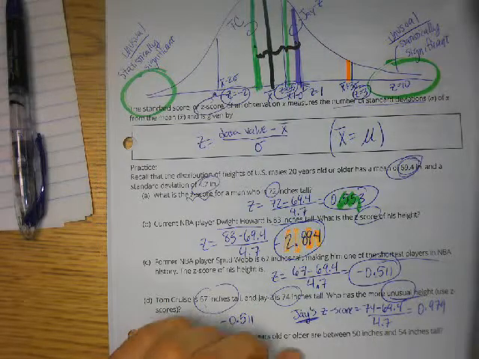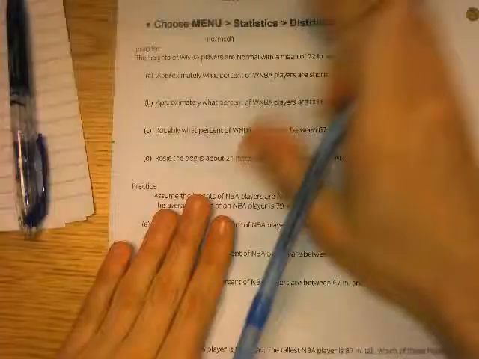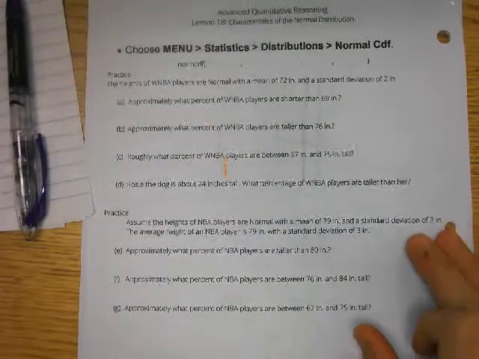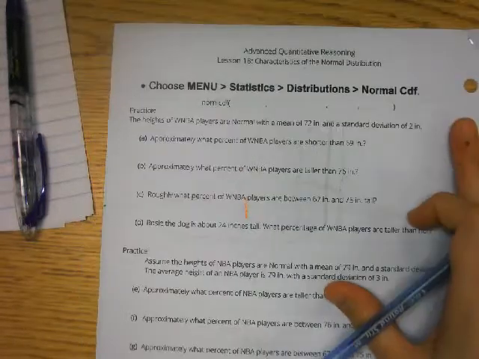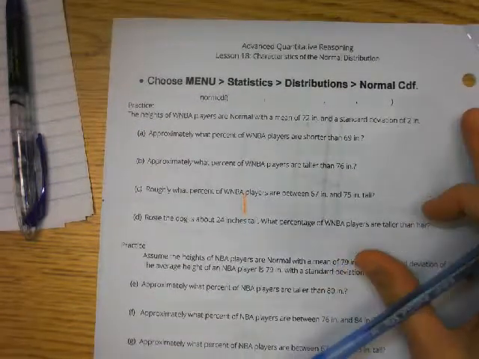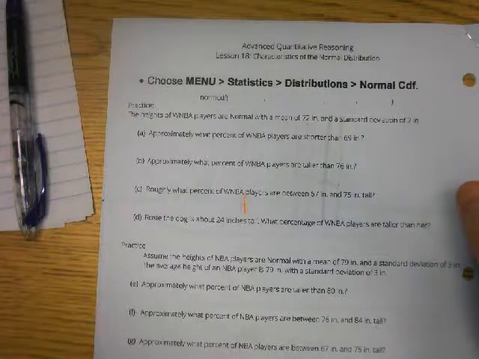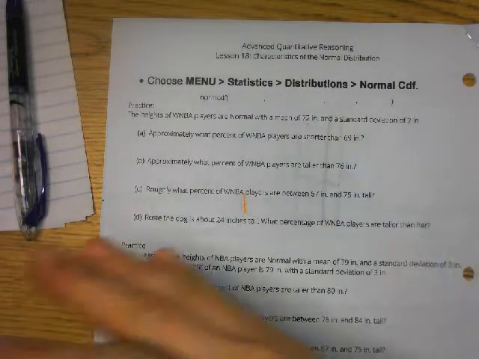The last part of the lesson talks about sometimes you're asked to find the percentage of something happening even though it's not one of your key points along the curve.